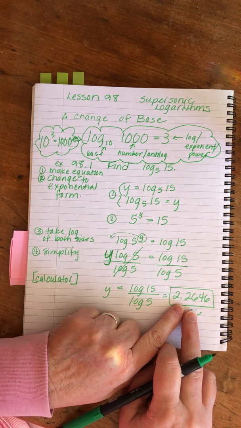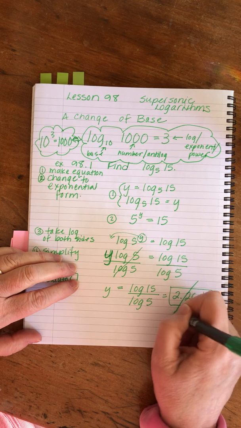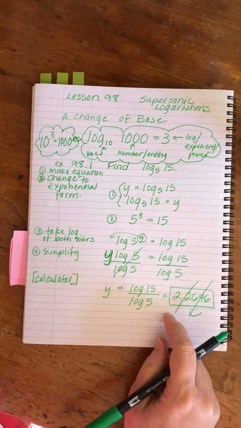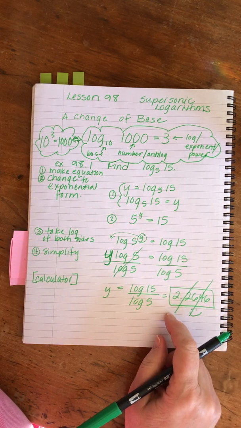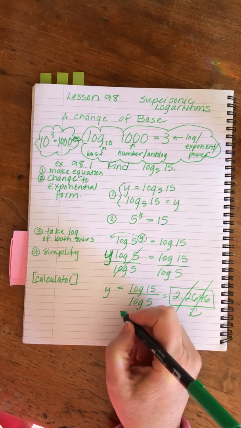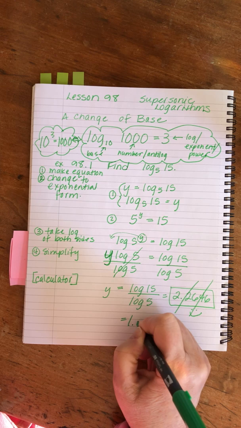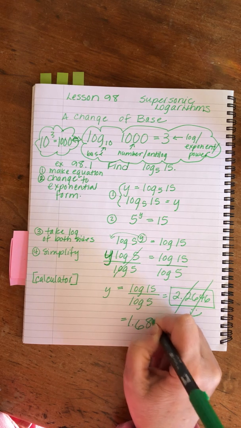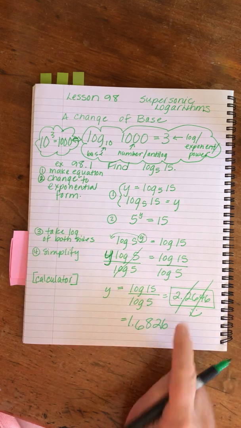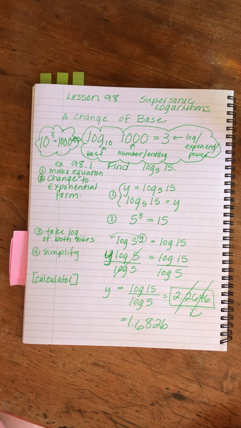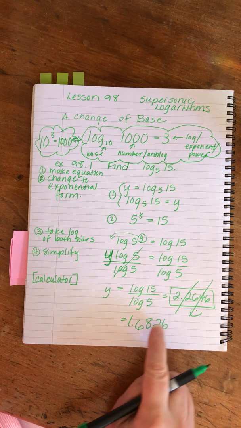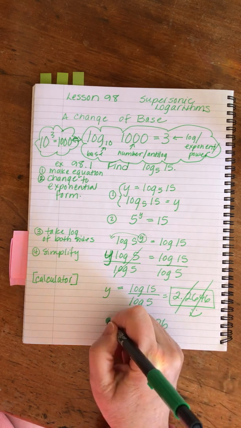But I told you this answer, I copied the wrong answer out of the book. It should be 1.6820.26. This is the answer for the problem we're doing now. My bad. Okay, but I caught it, and I'm glad that I did.